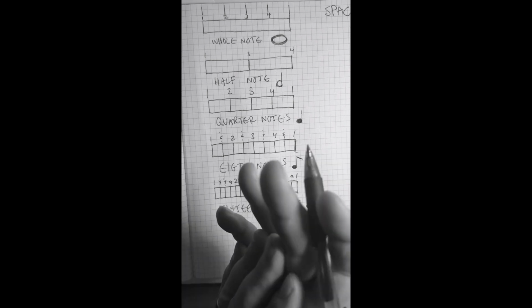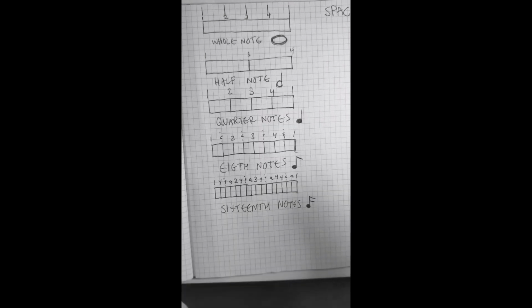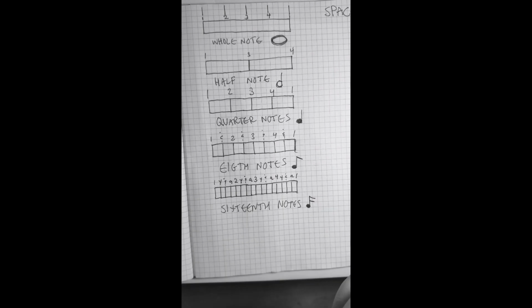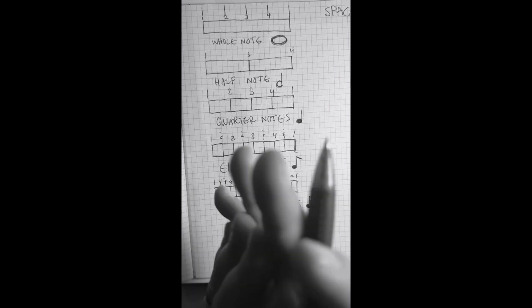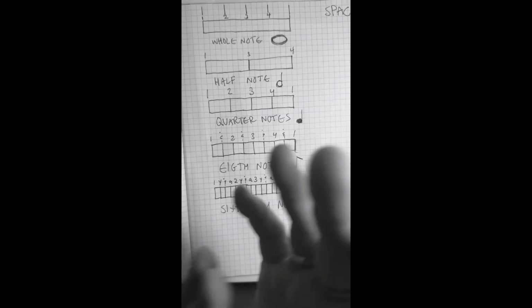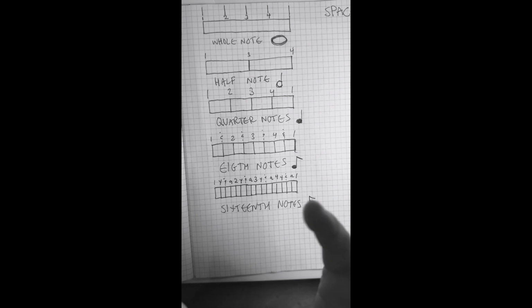Quarter notes. 1, 2, 3, 4. 1, 2, 3, 4. Eighth notes. 1 and 2 and 3 and 4 and 1. 1 and 2 and 3 and 4 and 2.